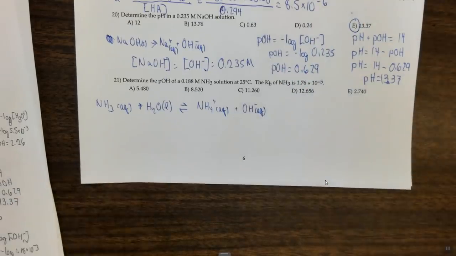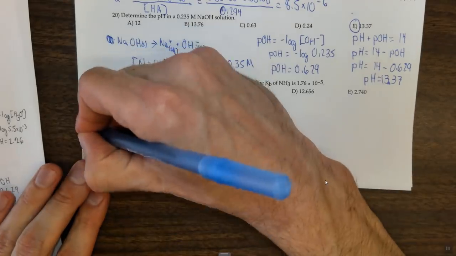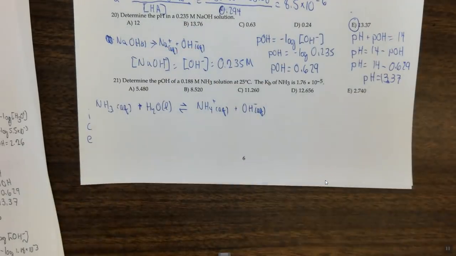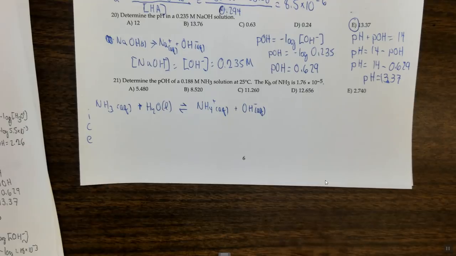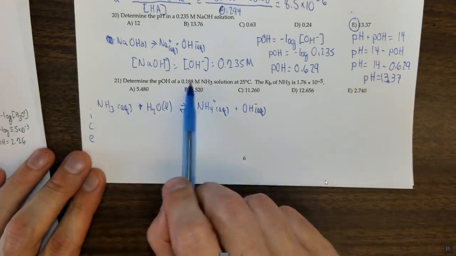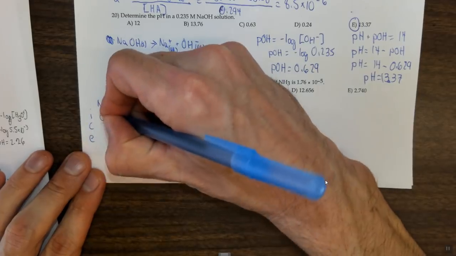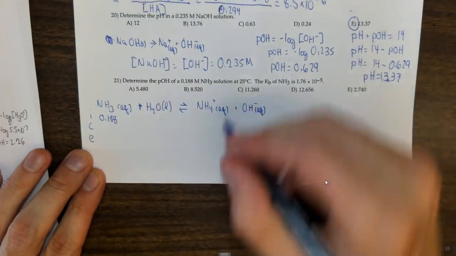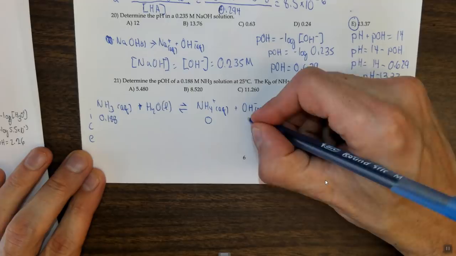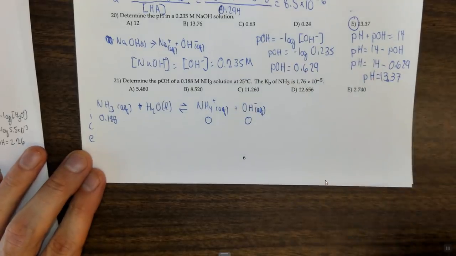So this is just a base, and we can use an ICE table again, just like we did in a previous problem. In this case, the initial concentration of NH3 is given, 0.188 molar. The initial concentration of NH4 plus and OH minus is 0.